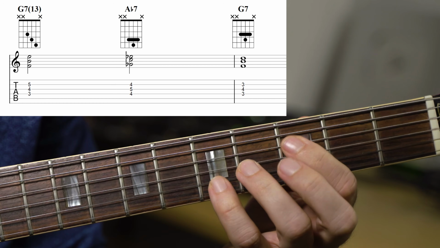And as I was the last time, the chromatic passing chord that I'm using is really just looking at where I want to go and then playing a chord that would just slide down to that so that it's easy to play.